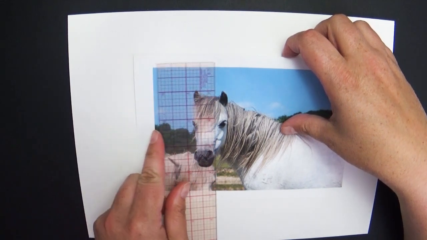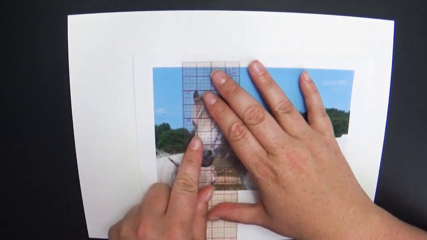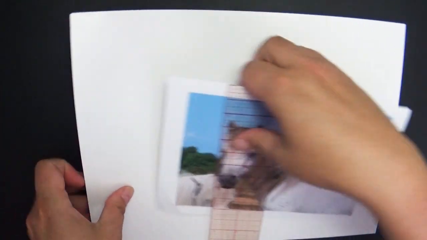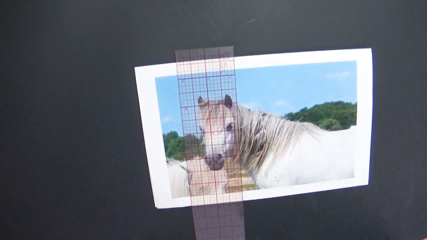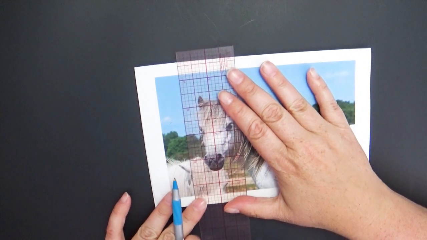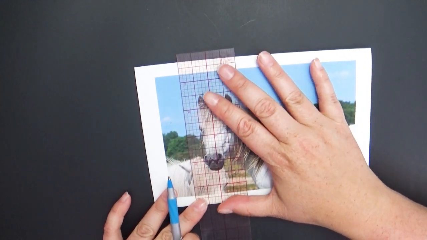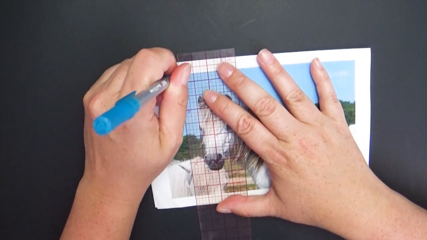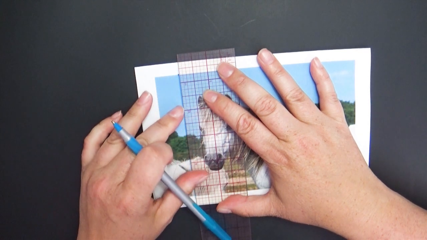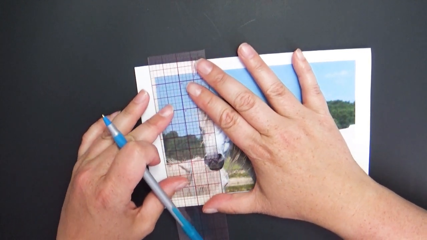So I knew I wanted to make this piece larger than the reference photo, and so I knew I'd have to enlarge that. So I want to show you a method that I learned in art school, and I use it with my art students, and every time I use this method, I think it's not going to work. And for some strange reason, it always does. So this is called the graph method.